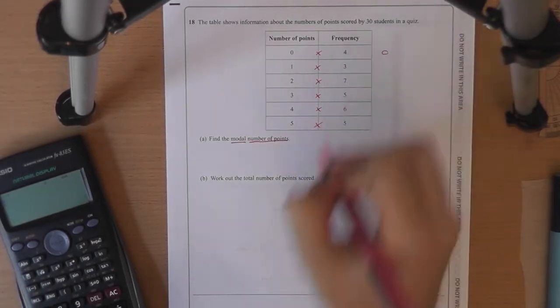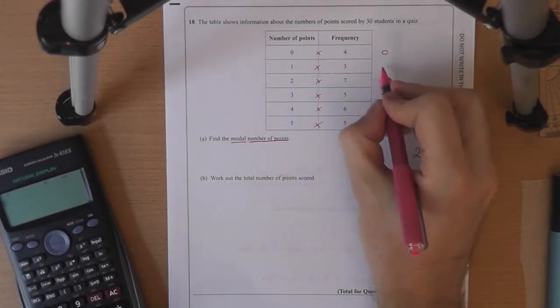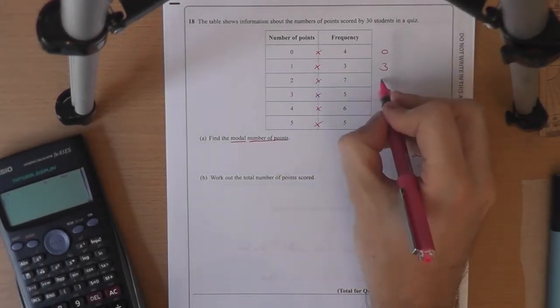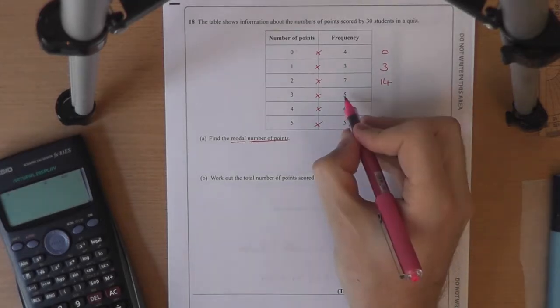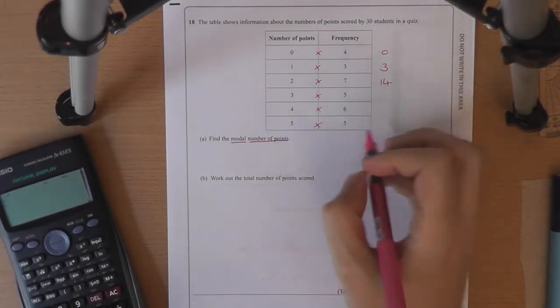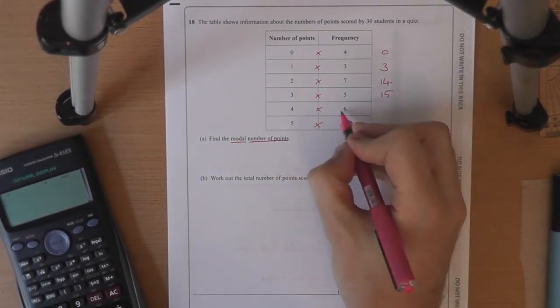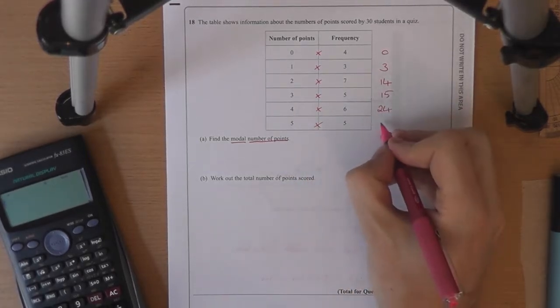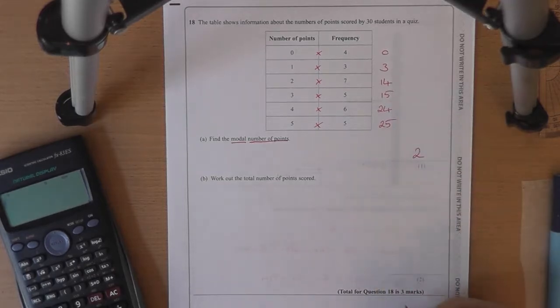4 students with no points is no points in total. 3 students with 1 point, that's 3. 7 students scoring 2, that's a total of 14 points. 5 students scoring 3, so that's 15 points. 6 students scoring 4, so that's 24 points. And 5 students scoring 5, which is 25 points in total.